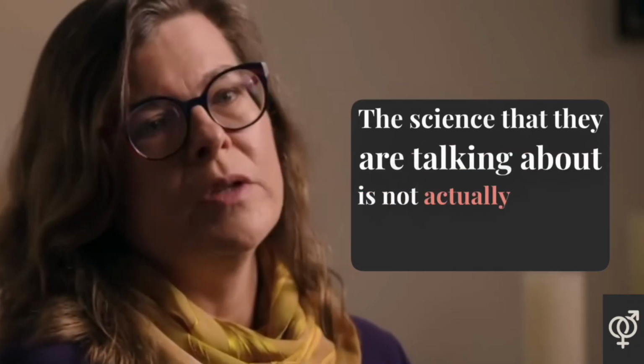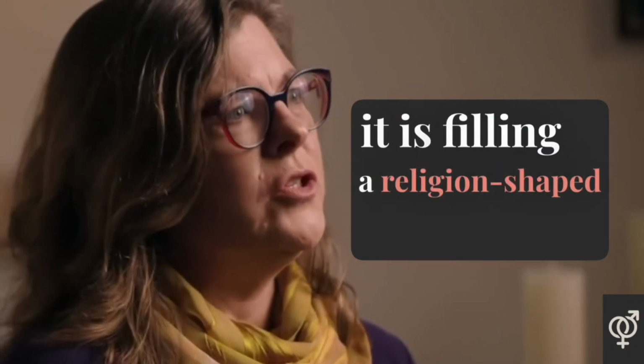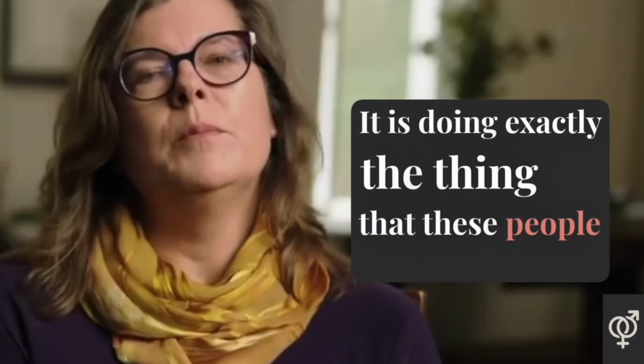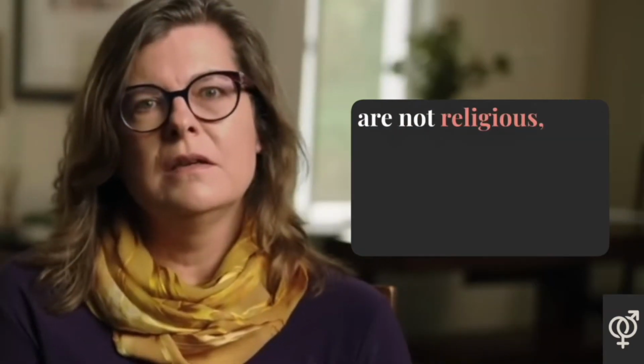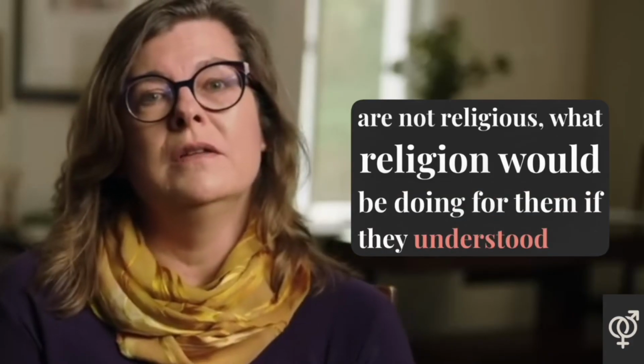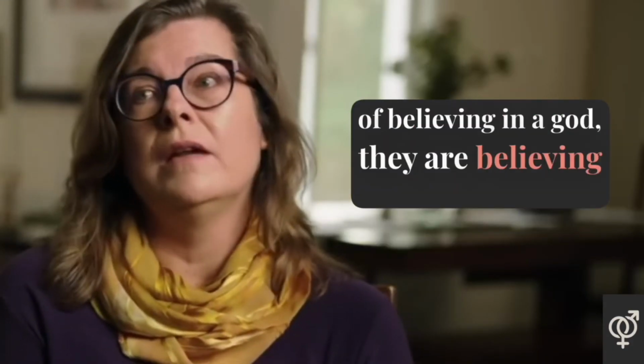It's funny, this turn of phrase, the science is settled, or trust the science. Like, what goes through your minds as lifelong scientists? Many who speak of the science is settled, follow the science, think of themselves as secular. The science that they are talking about is not actually science, but it is filling a religion-shaped hole. It is doing exactly the thing that religion would be doing for them if they understood that instead of believing in a God, they are believing in a thing called science.